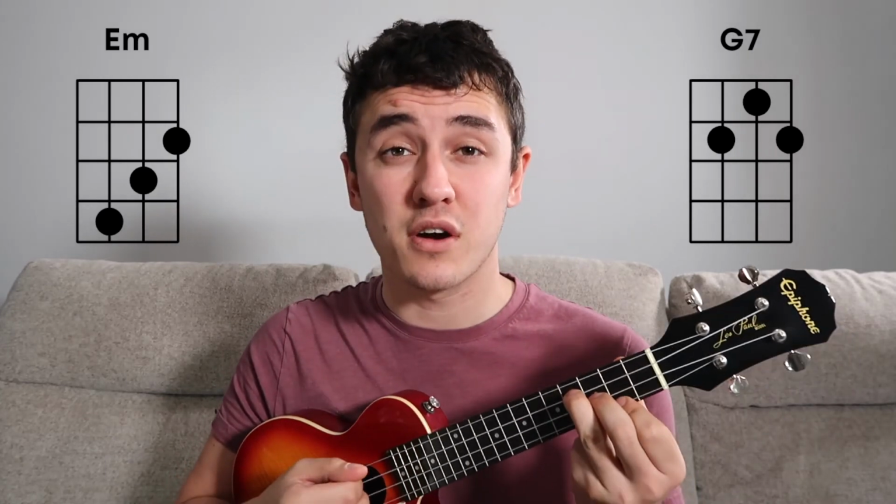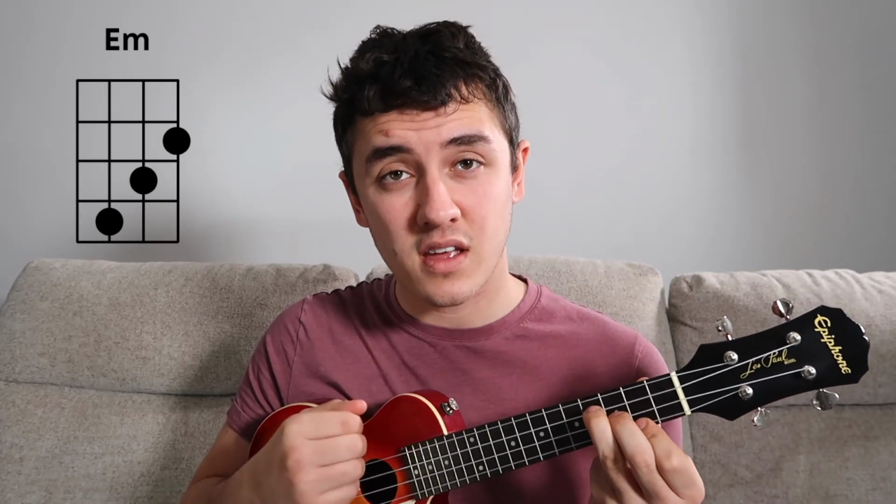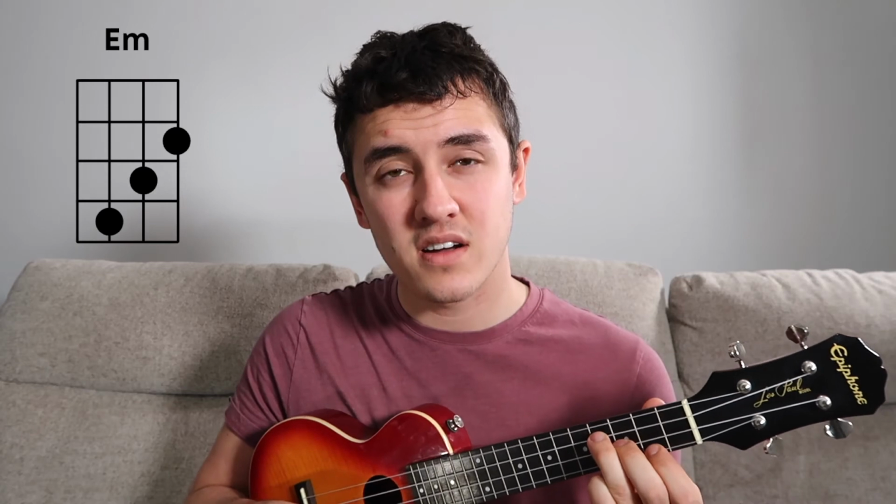Or an easier shape to go from here would be to drop down to a C. So we could go E minor, C, C, E minor, C, C.